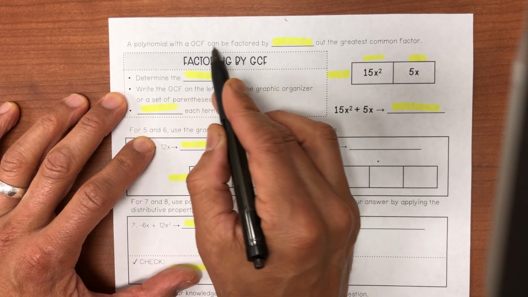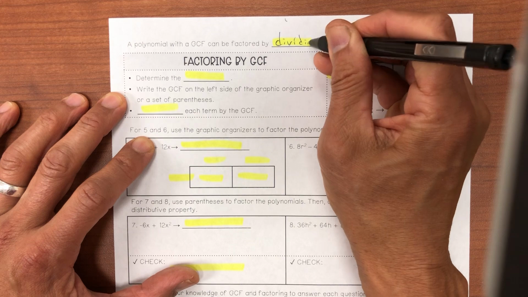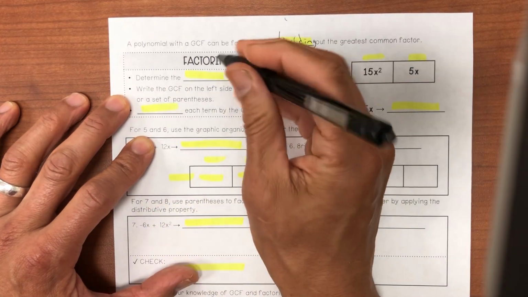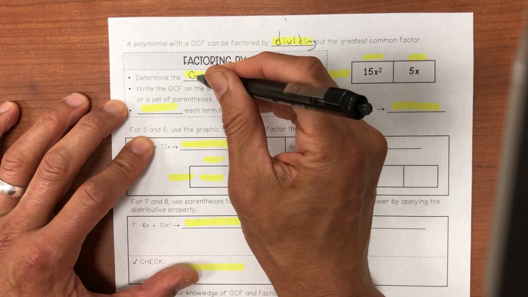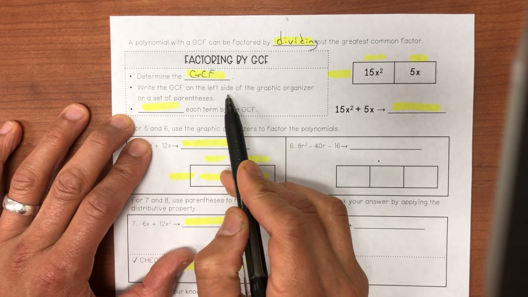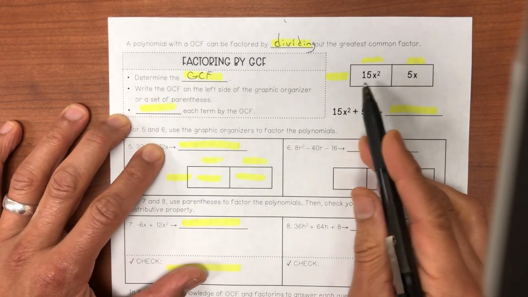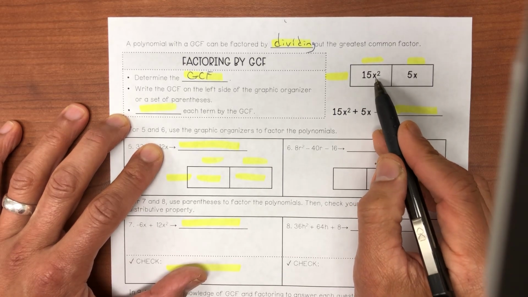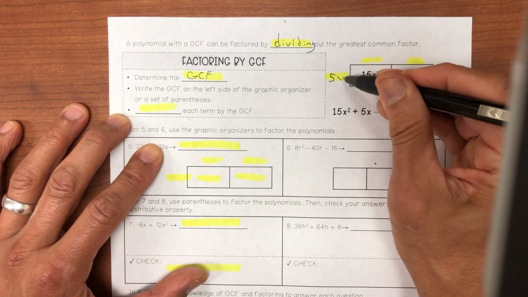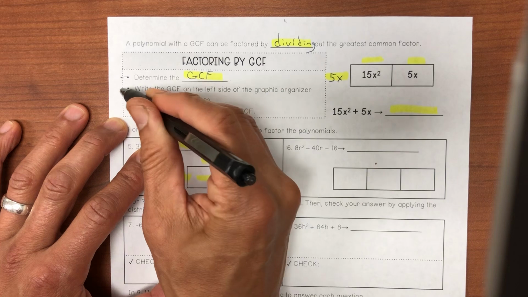A polynomial with a GCF can be factored by dividing out the greatest common factor. It's probably a better word, dividing it out. So we determine the GCF. Write the GCF on the left side of the graphic organizer or a set of parentheses. Okay, let me just go ahead and do that right now then. What's the GCF of 15x squared and 5x? Well, 5 is the biggest number and they share an x in common. Okay, so I've done this step and I've done this step.